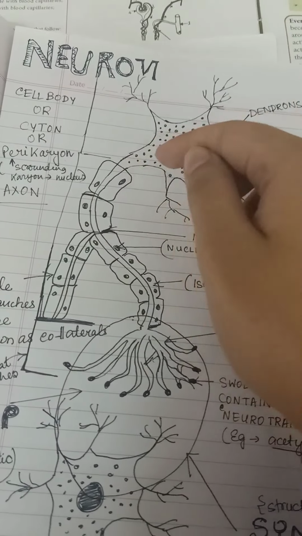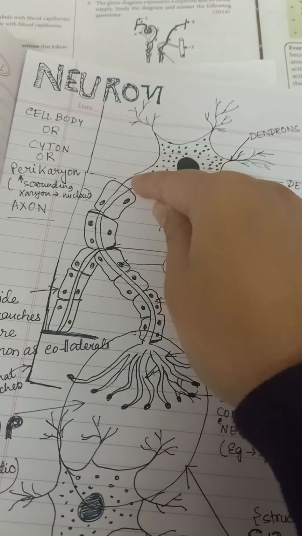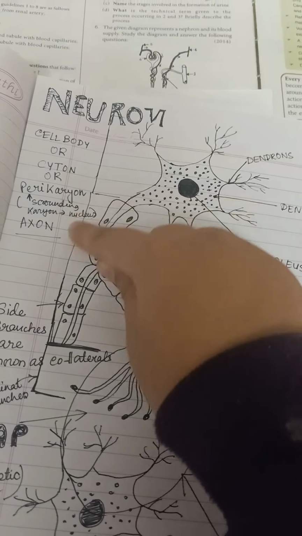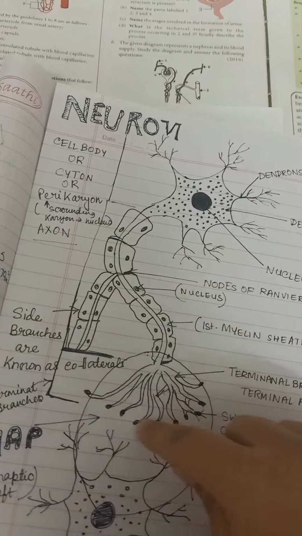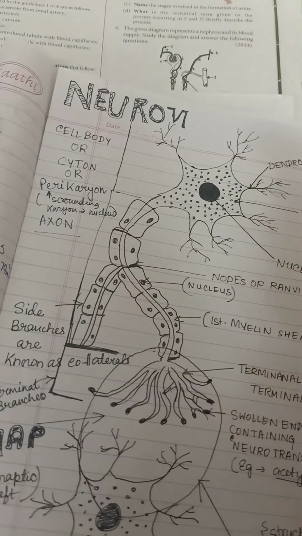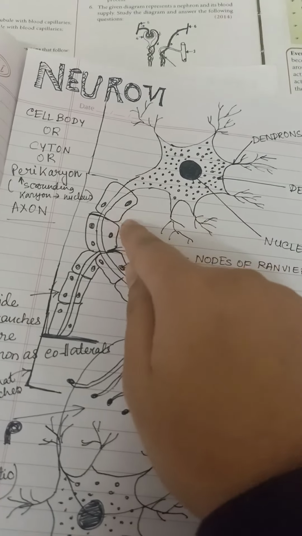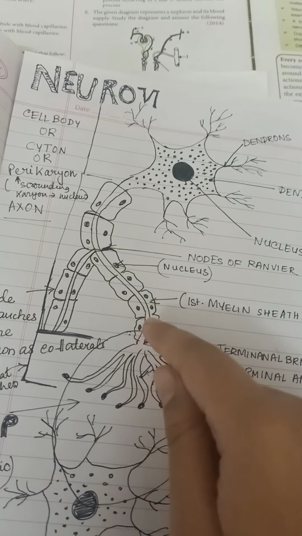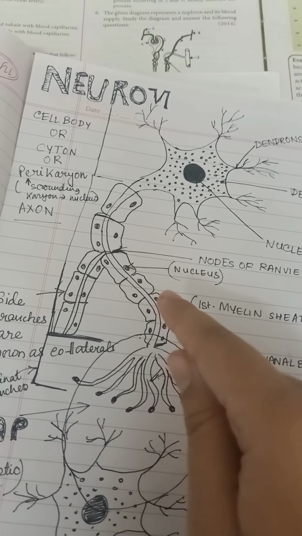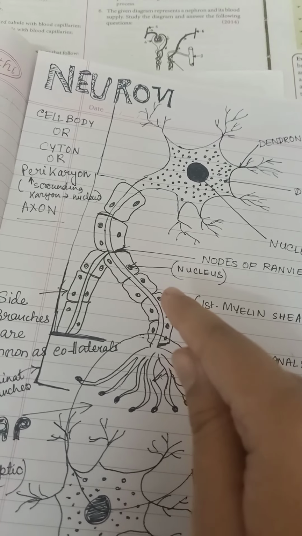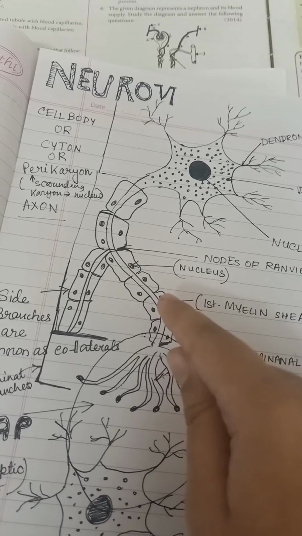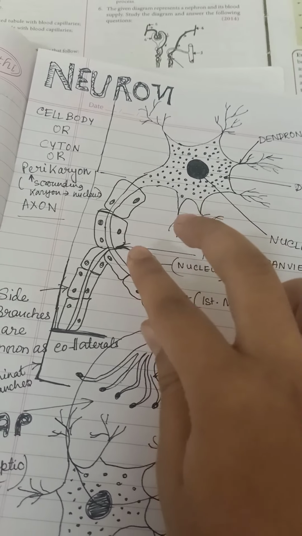Now axon. The axon starts from here and ends at this point, taking the length as a whole, and there are numerous nuclei present here in the axon, whereas there is also a covering or coating of a myelin sheath or medullary sheath or layer, which acts as an insulation to prevent the intermixing of nerve impulses from one neuron to another or from the adjacent neurons.